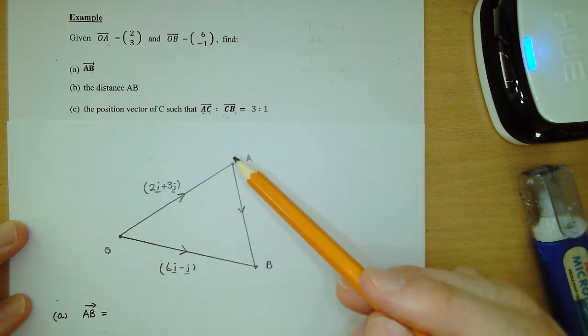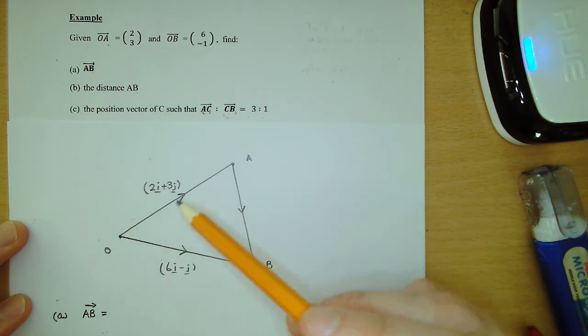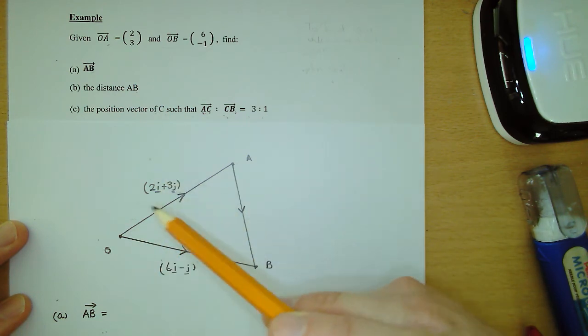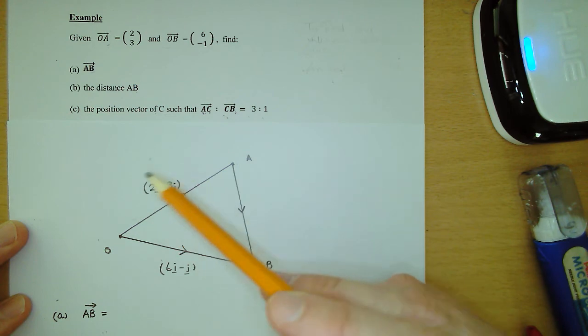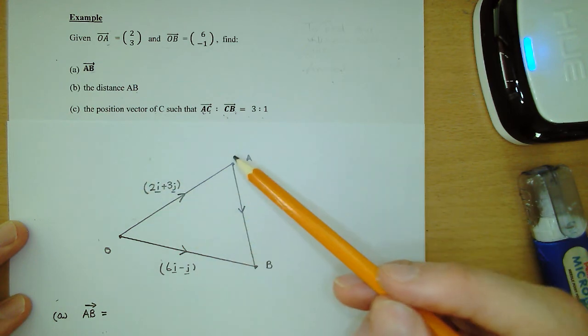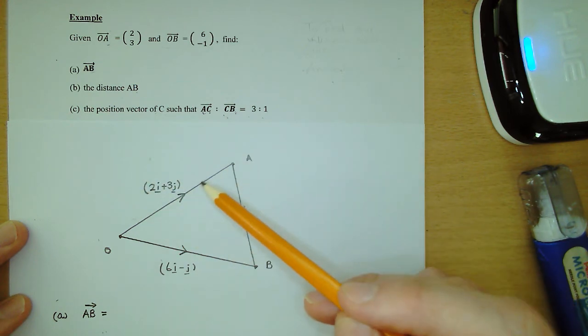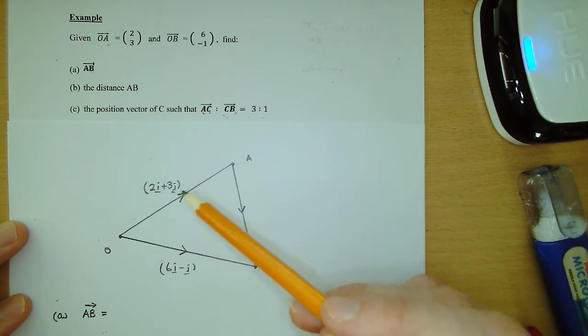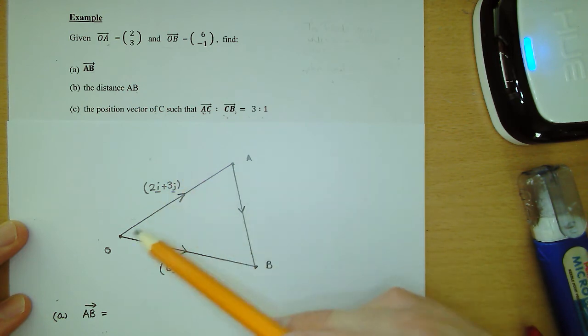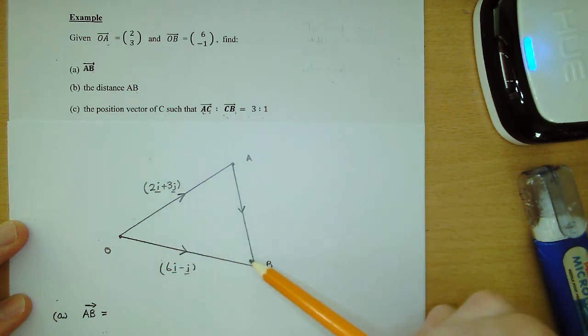However, when you're moving along a vector and you're moving against its arrow, you need to make the vector negative. So this vector we must make negative because we're starting at A and we're traveling this direction, so we're moving against the arrow. So this vector is negative, and then we're adding on this vector here, 6i minus j.